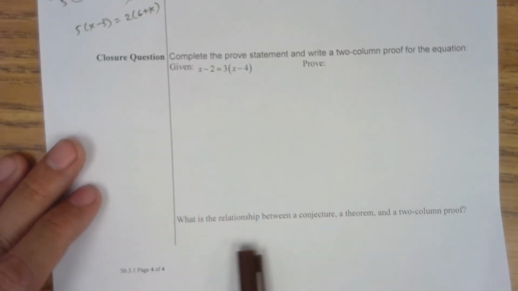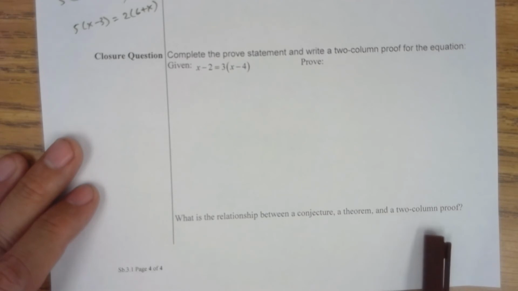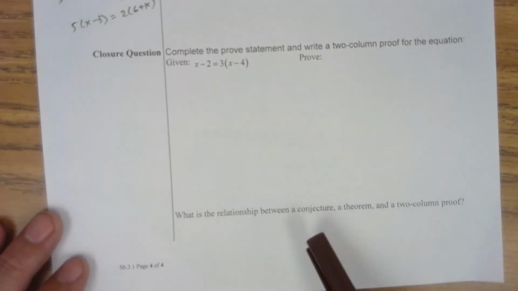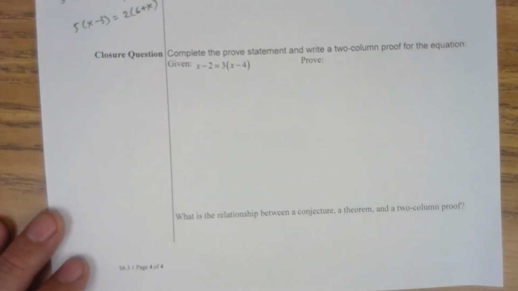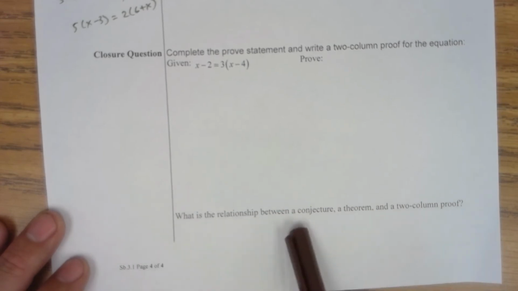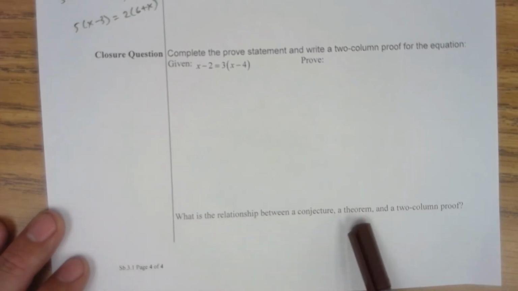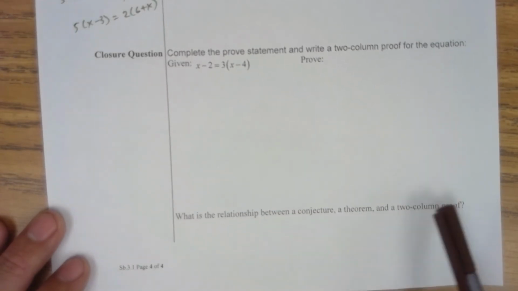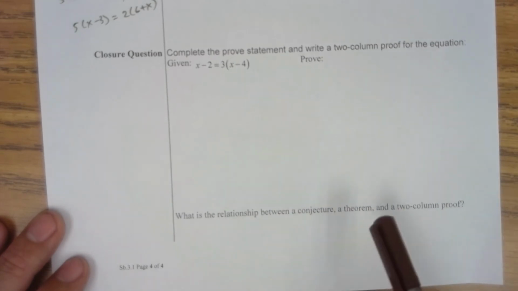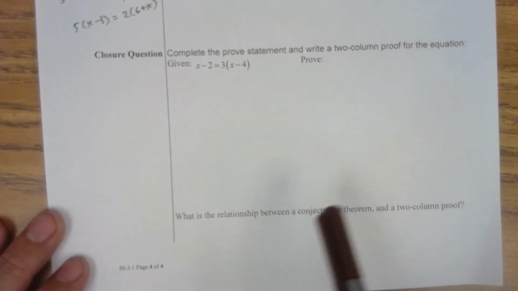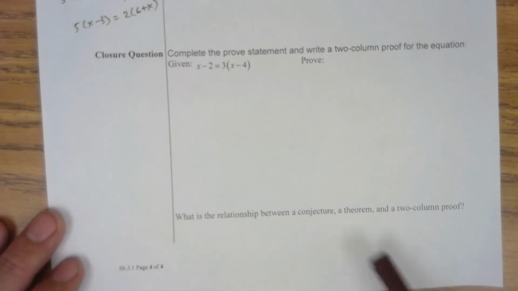And the bottom one, what's the relationship between conjecture, theorem and two-column proof? Well, you use that conjecture to change it to a theorem. And that two-column proof is to prove that that conjecture is true. That you can prove it, conjecture into a theorem. So you can write that statement there.